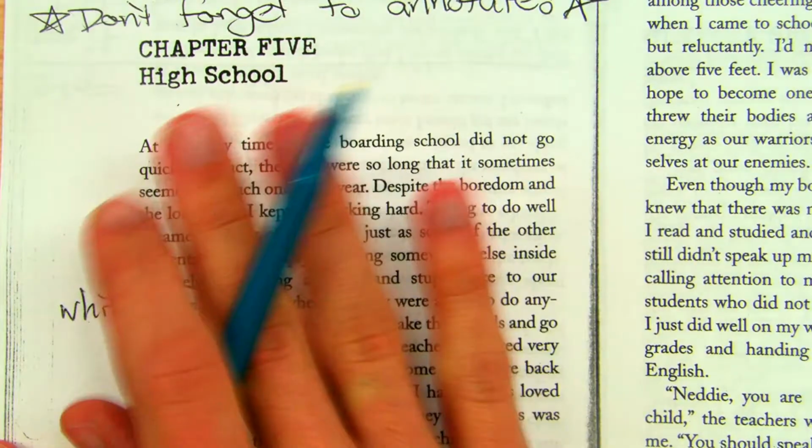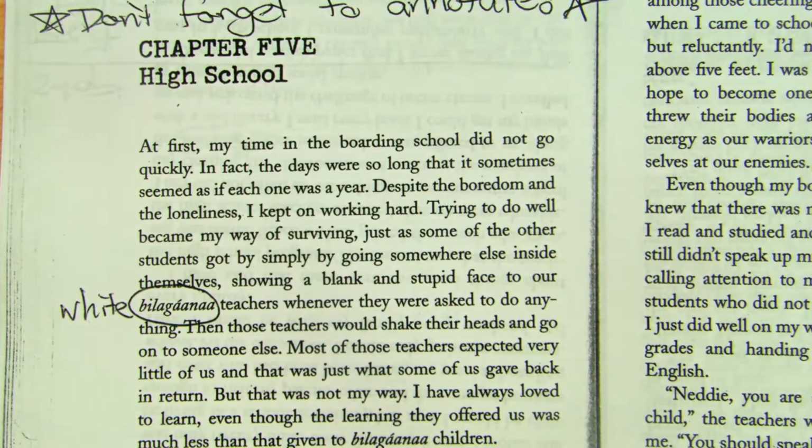Chapter 5, high school. Let's review. Remember that Ned was sent to this boarding school. His teachers were really harsh. They were taking away his culture. They were disciplining him very harshly. But remember, that was more like his middle school. Now we're going to see him graduate and move on to high school. And from there, he's going to become a code talker in the war.